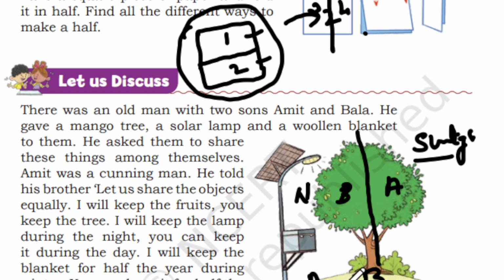Okay, they can cut the blanket into two halves, and Amit can use one half, and Bala can use the other half. Likewise, they can share the blanket. And the mango tree also, they can cut into two halves, and one side's mangoes can be collected by Amit, and the second side's mangoes can be collected by Bala. So this way they can have a fair deal.